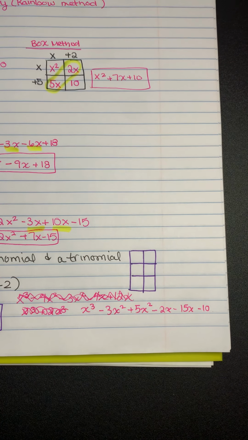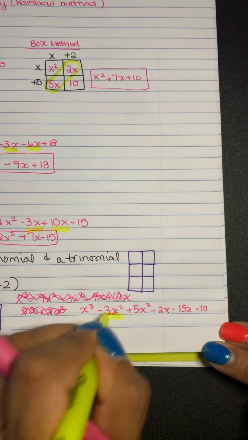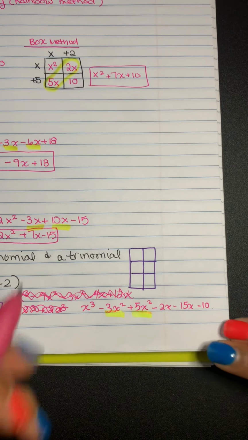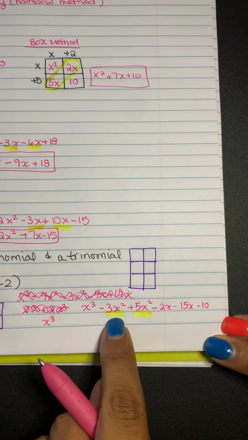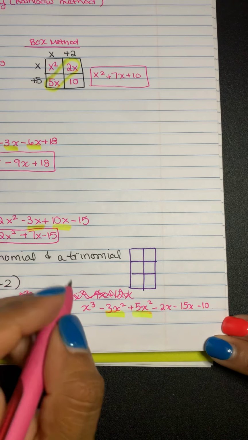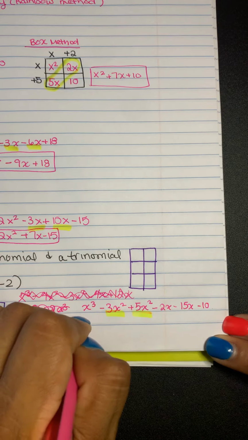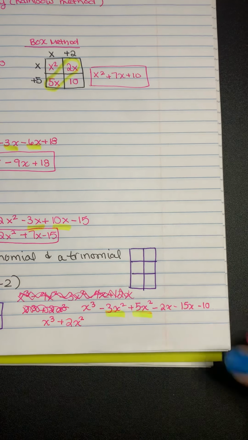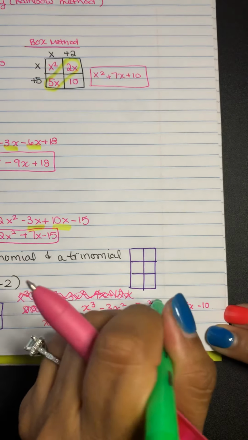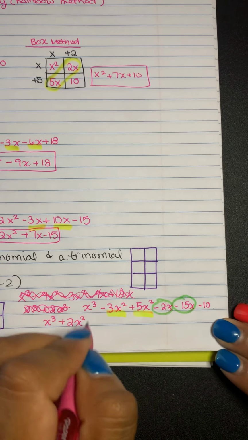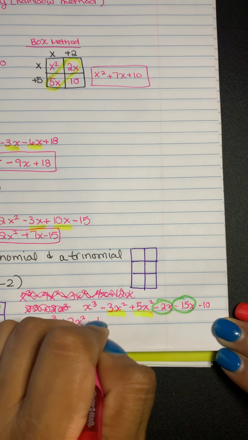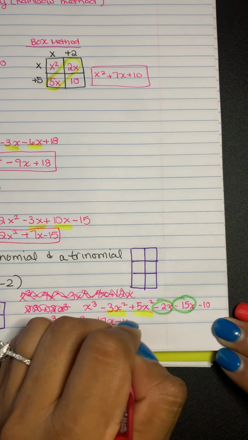Combine like terms. So negative 3x squared, positive 5x squared, that gives us a positive 2x squared. And we have two negative numbers. We're adding two negative numbers. Minus 17x minus 10.